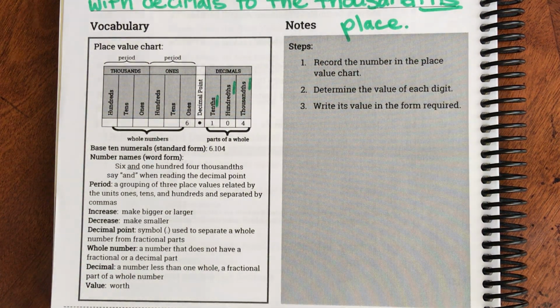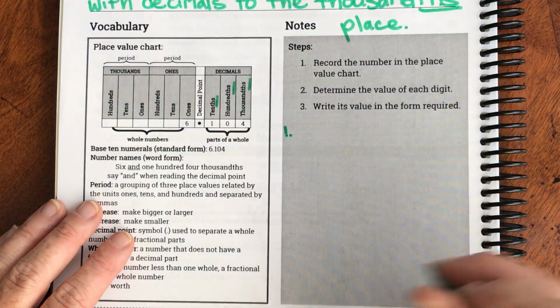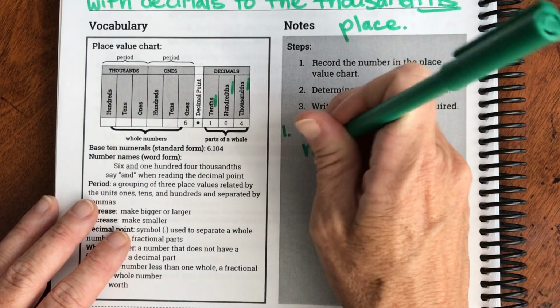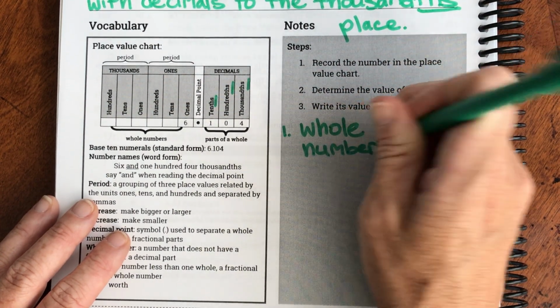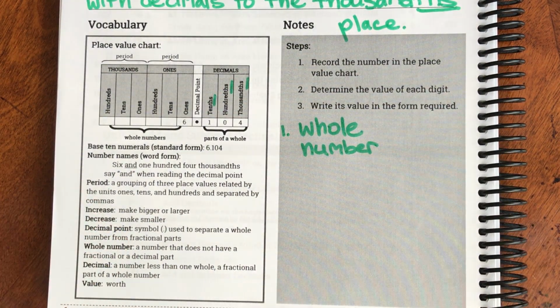So when you read and write decimals, what I want you to know is there's always 4 parts to them. Okay, so we're going to actually write down these 4 parts. So part 1 is the whole number. Okay, the whole number. The whole number is in front of the decimal.